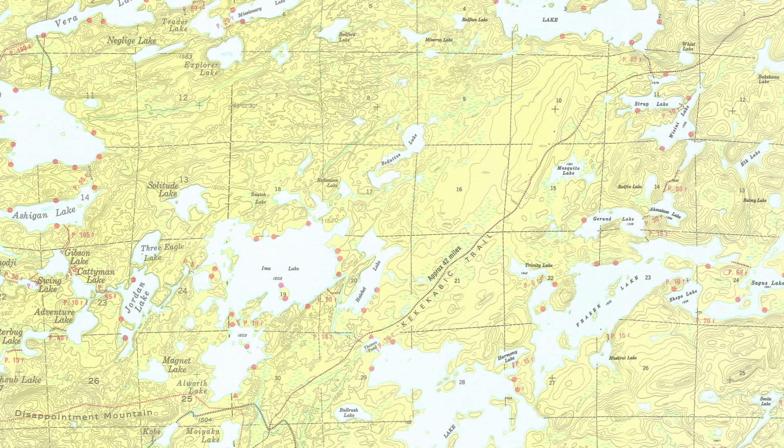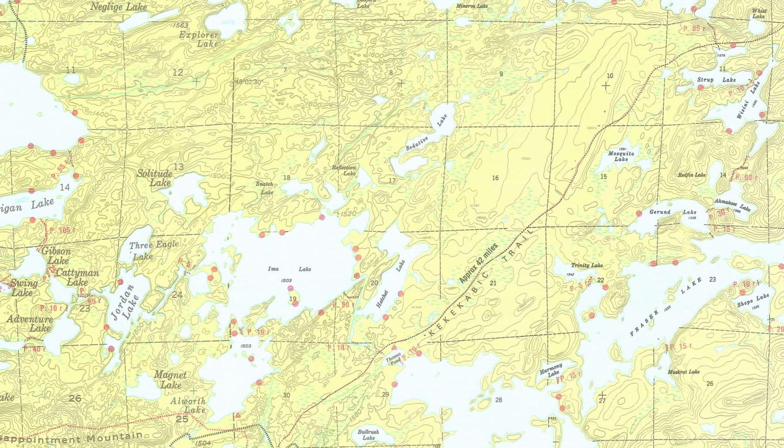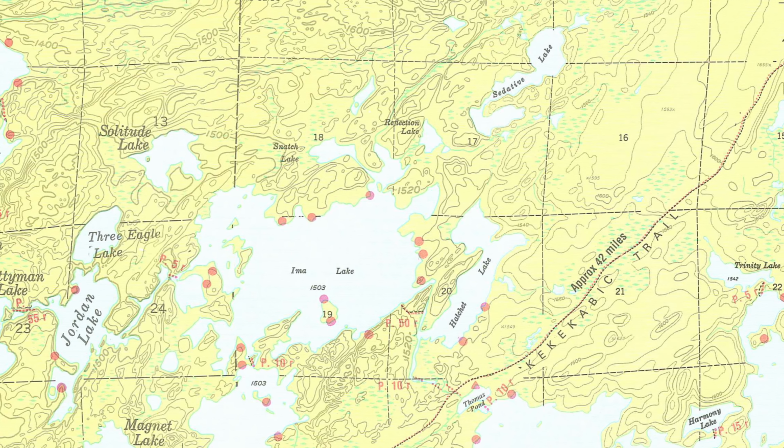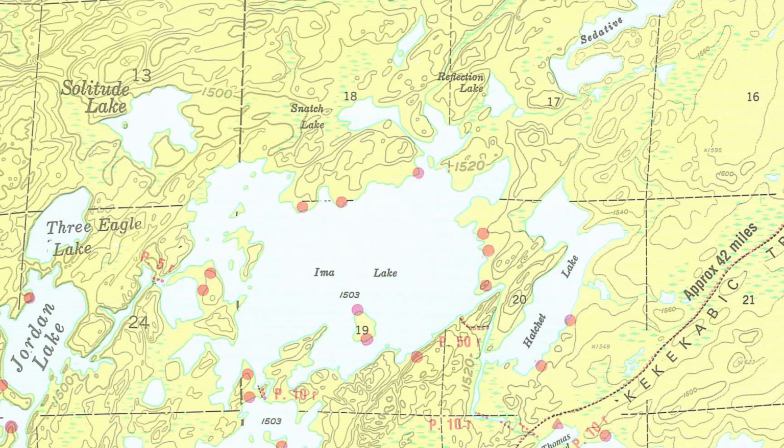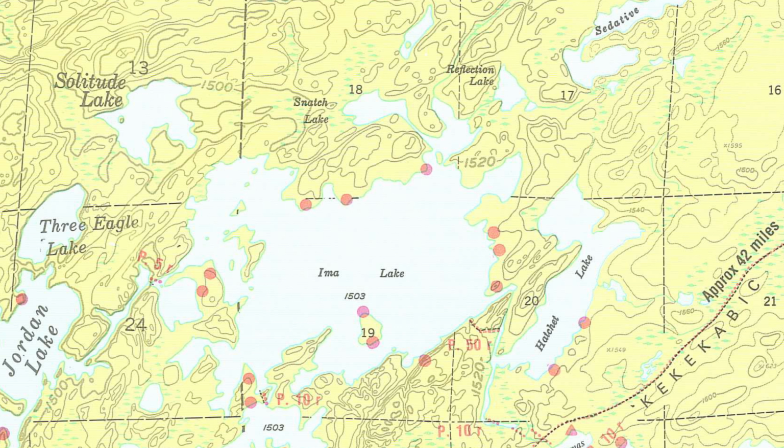On the maps are numbered black boxes. These numbered boxes are helpful if you need to call back to base camp and try to explain where you are. For example, you could say we're on map F11 on Ema Lake, box 19, the north shore of Ema Lake. Of the 3 campsites on the north shore of Ema Lake, we are in the left or westernmost campsite, northwest of the word Ema.